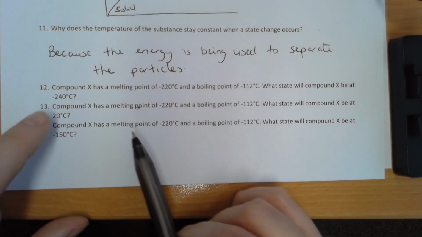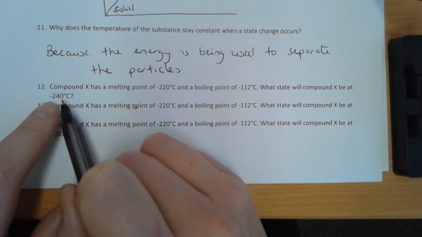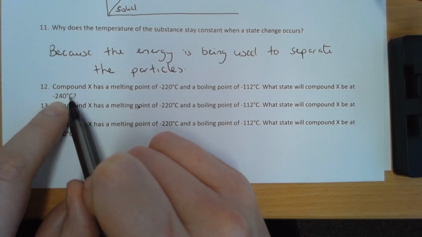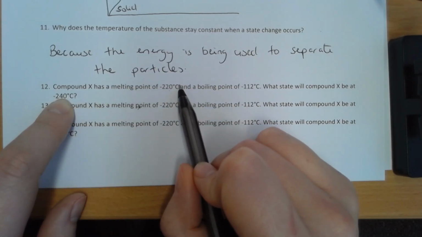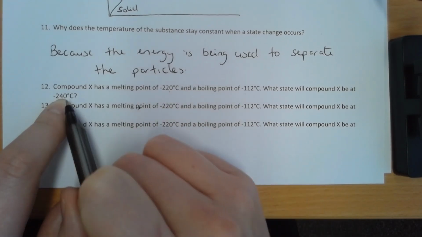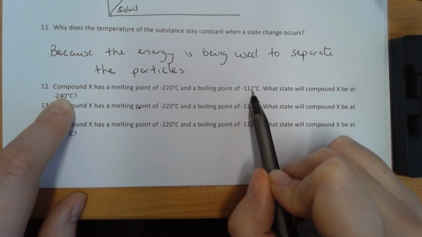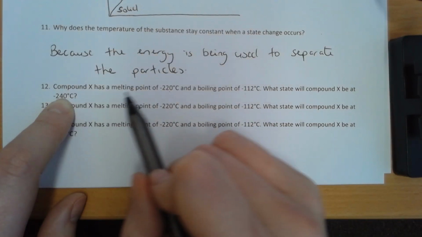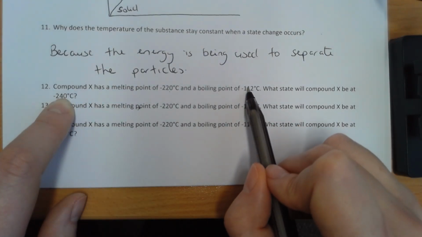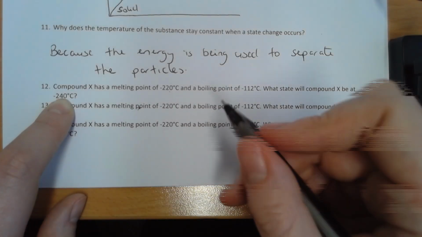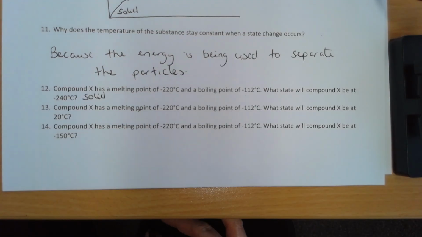So if you have a look at the first one here, they've given you the melting point, they've given you the boiling point, and then they ask you about minus 240. Minus 240 is colder than minus 220. Minus 240 is also colder than minus 112. So it's a lower temperature than the melting point, it's a lower temperature than the boiling point, and that means it's going to be a solid. If it's below both, it's going to be a solid.